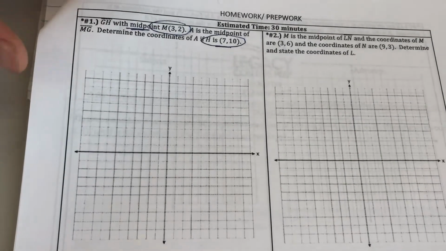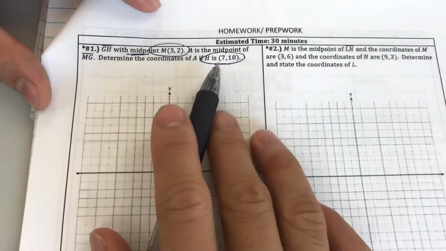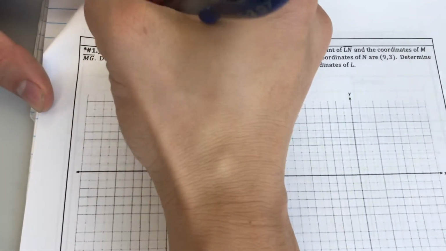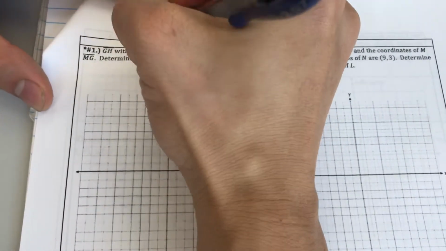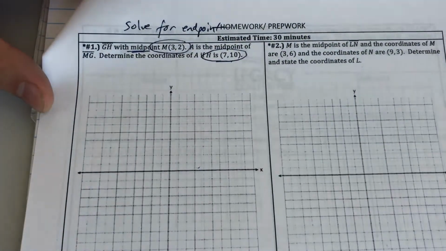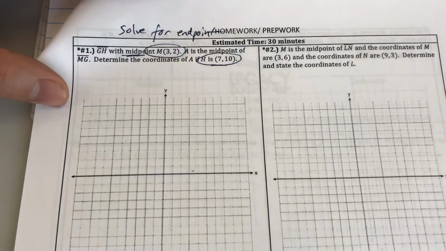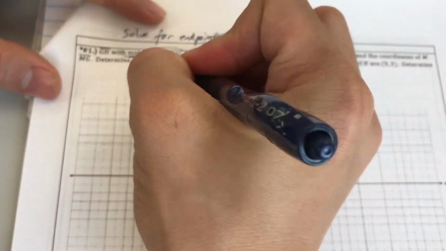This is extremely important for us to know, okay? Because this is telling me that I have to actually solve for the endpoint, right? So I'm going to write this down. Solve for endpoint. If I know that I'm solving for the endpoint, the setup is completely different. And this is where a lot of you are going to get things wrong, right? So the setup is that I don't know what the point is, so I'm going to label it (x, y), right?